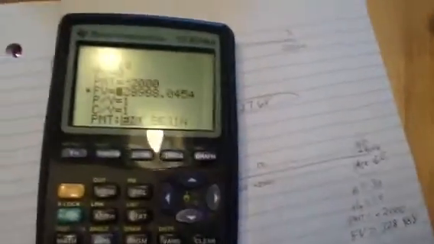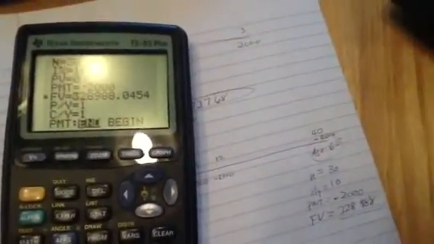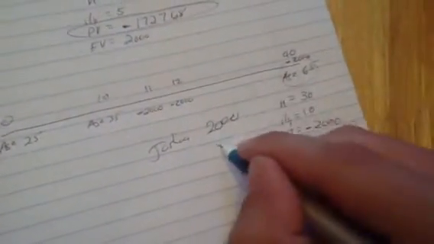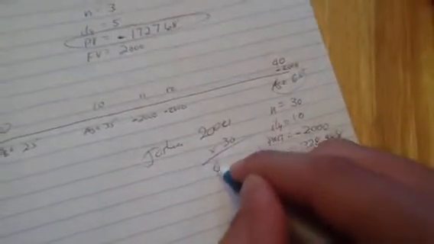Sounds like a lot of money, and it was a lot of work, and he set that aside. How much did he actually contribute? Because that's part of the question here. If you read it, it asks how much did they each contribute? Well, Joshua contributes $2,000 a year 30 times, or $60,000.